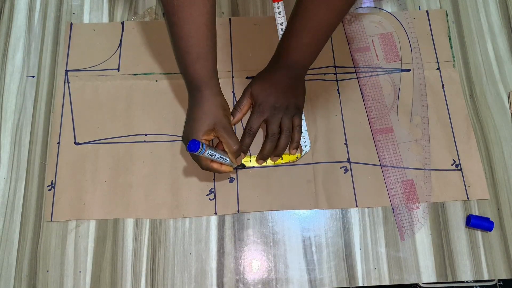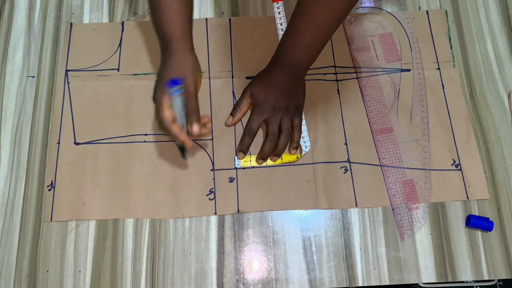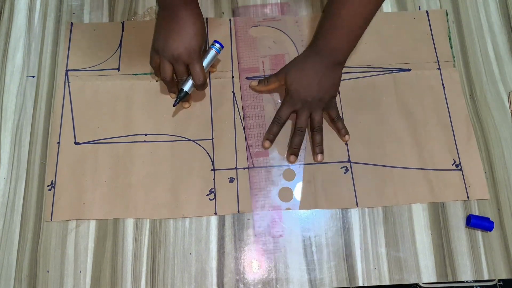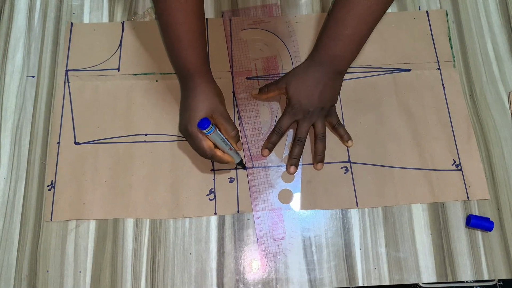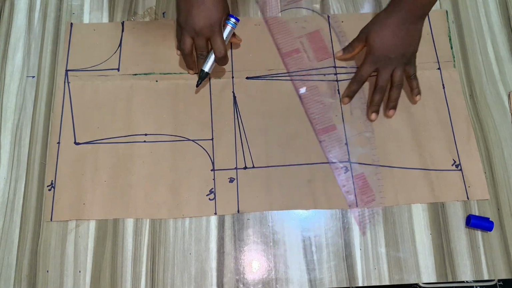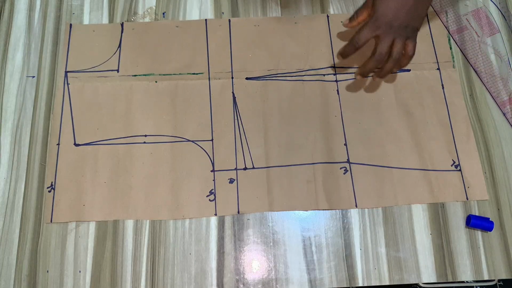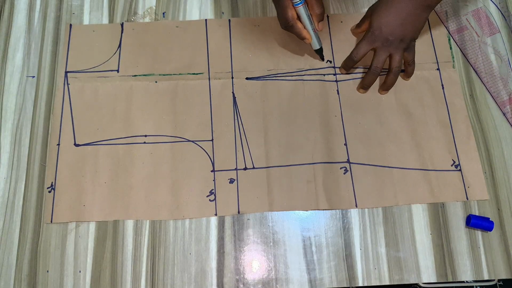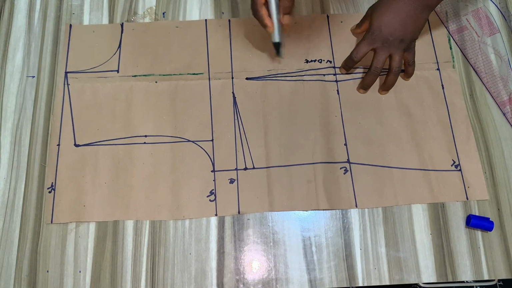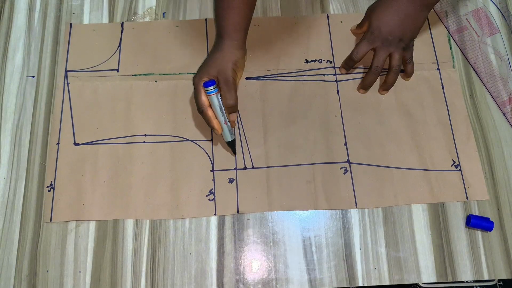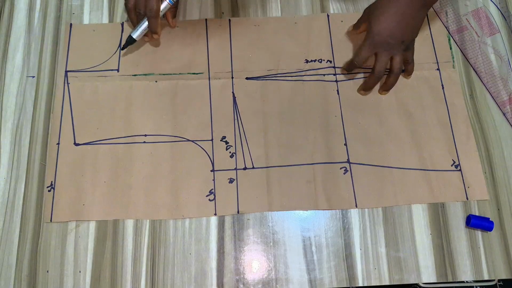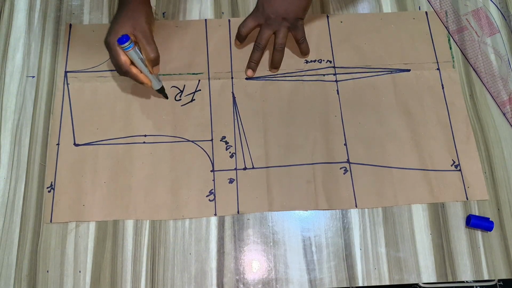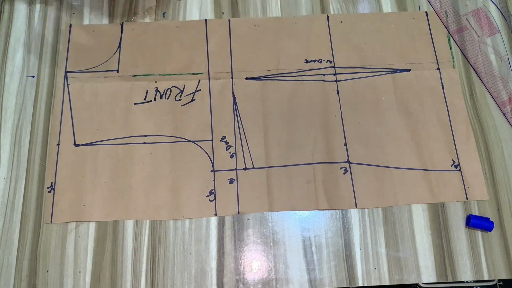So at that side, where I input 1 inch, I'll find the middle of that 1 inch. If your front waistline is 16 inches and your back waistline is 14 inches, you subtract it from there, and whatever you have is what you will put by this side. You find the middle of it, the half of it, and you connect it to the point. So let me label it the bust dart and the waist dart while I take the explanation again.